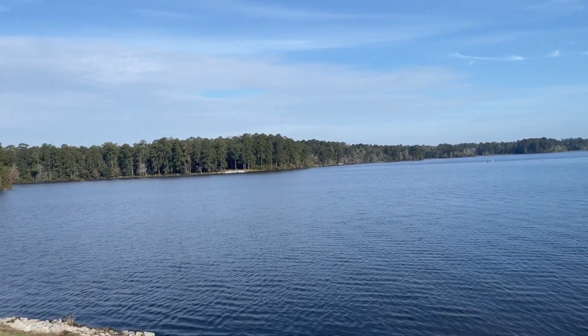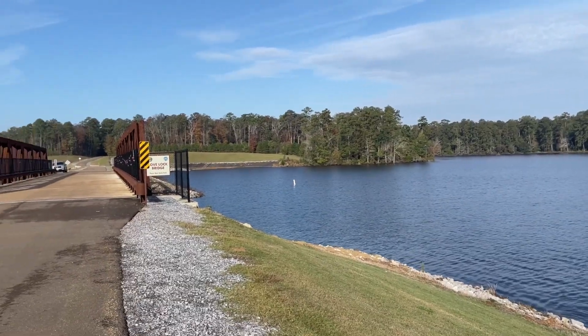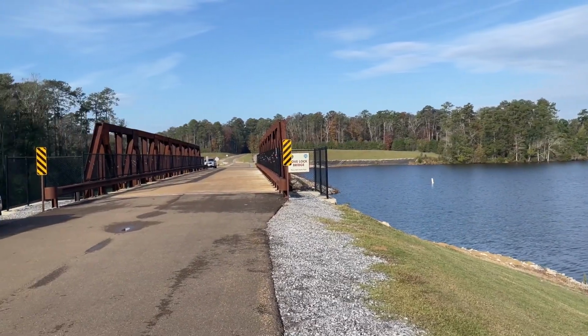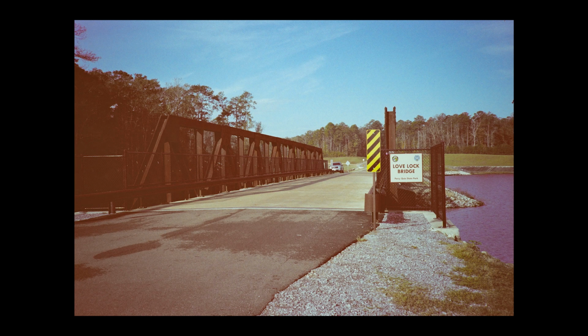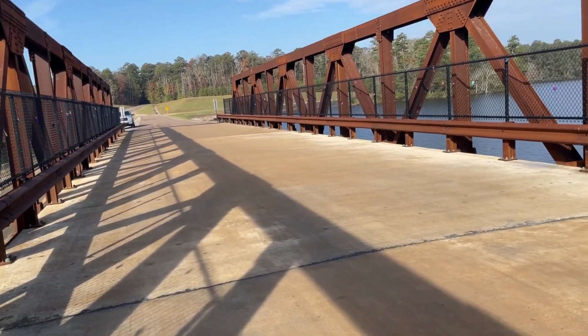The next spot I went to in the park was where the lake meets the river. I've been coming to Percy Quin for a long time, and every time I come to the park, I always take a picture from the bridge and a picture of the bridge. Although these scenes don't normally look this creepy.